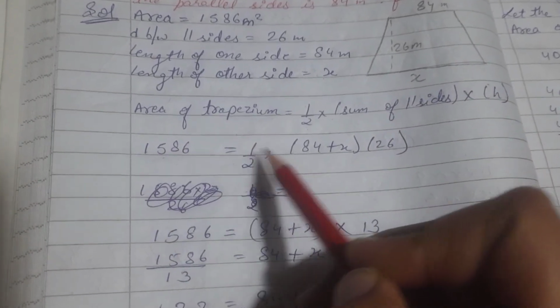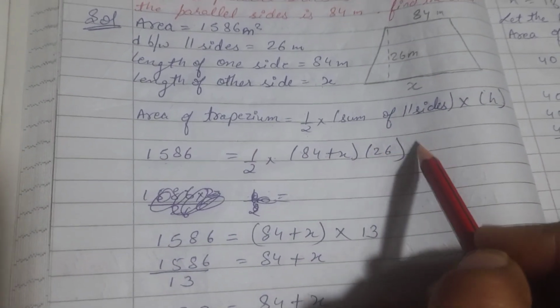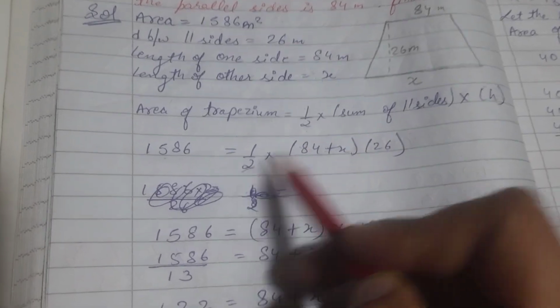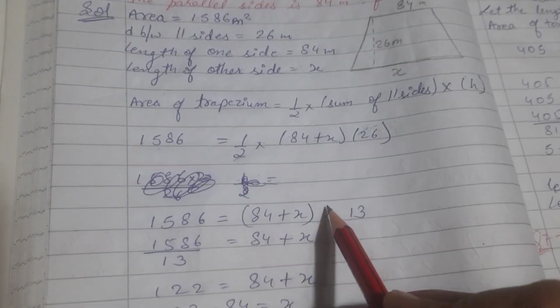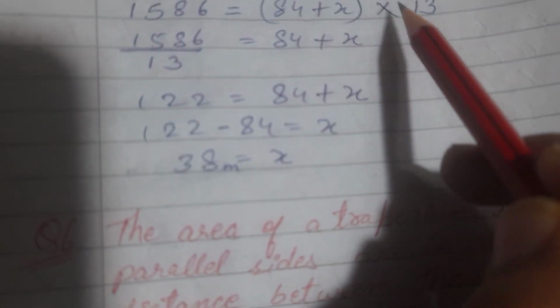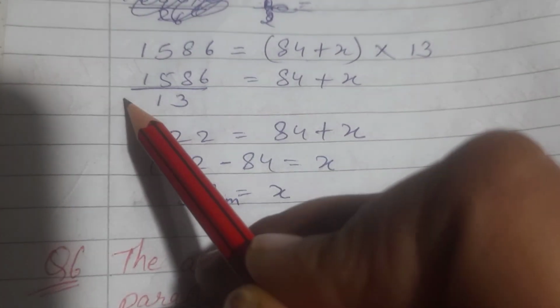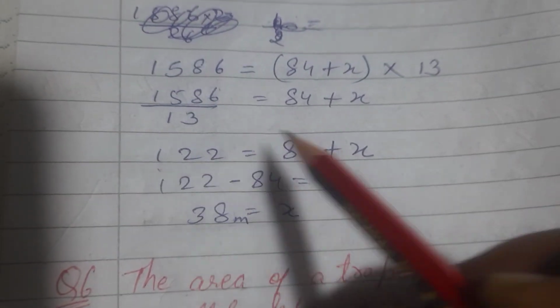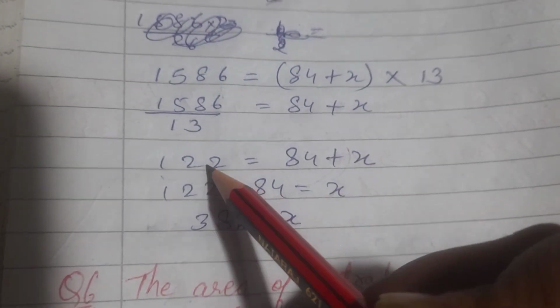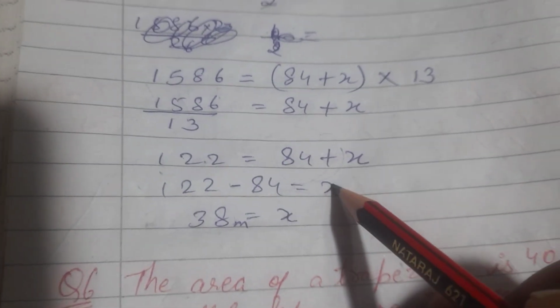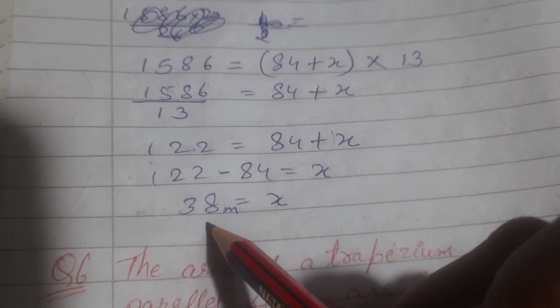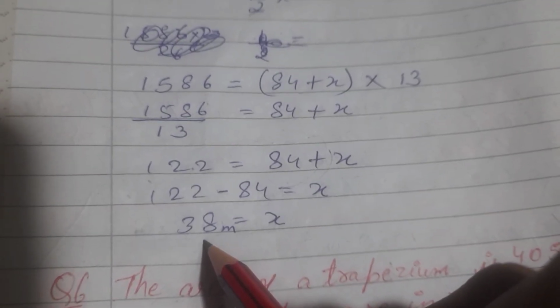1586 is equal to half into 84 plus x into 26. So first of all, bacha, this 2 and 26 will be cancelled out, we'll get 13. So 1586 is equal to 84 plus x into 13. Now this 13 will be shifted to this side, we'll get 122. Now this 84 will shift to this side, 122 minus 84 is equal to x, that is 38 meter is equal to the length of the other side.